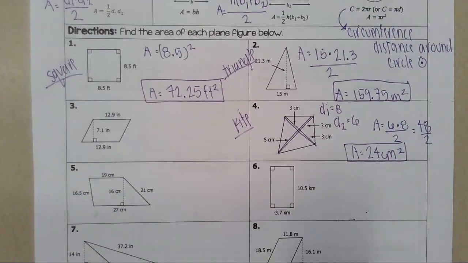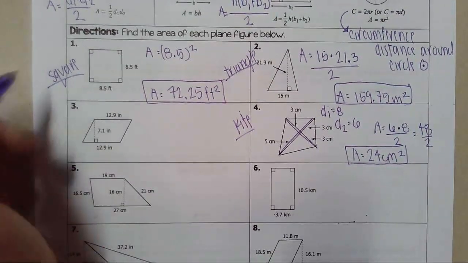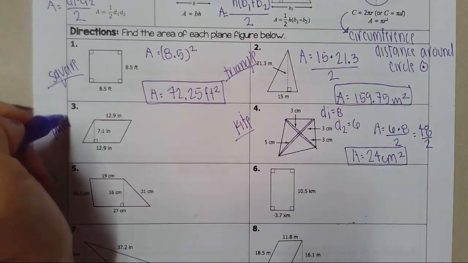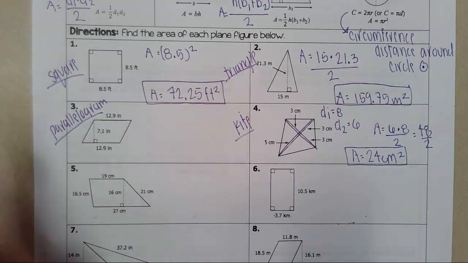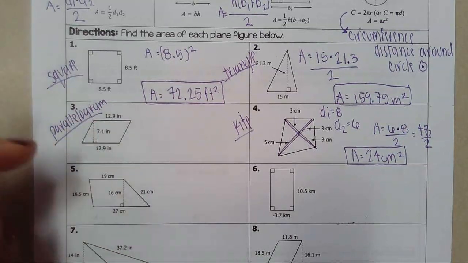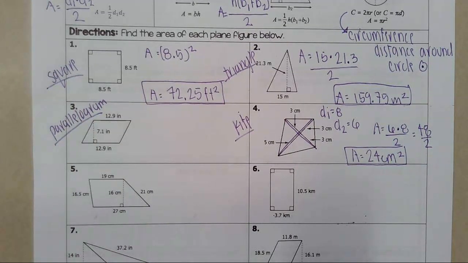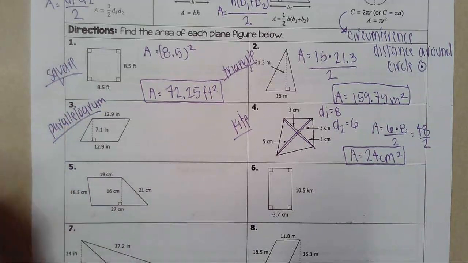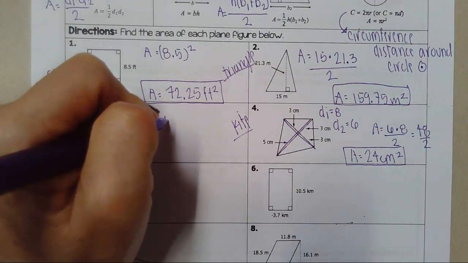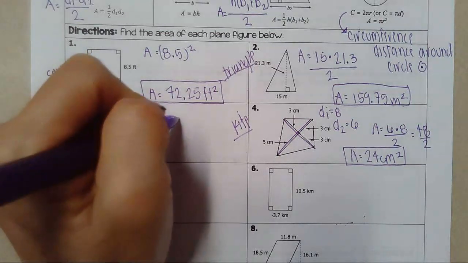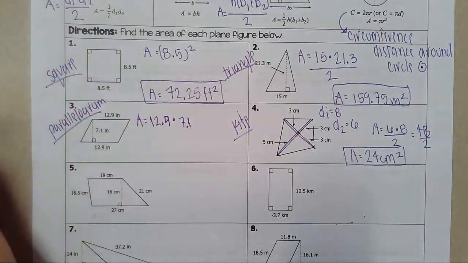Okie doke. Let's look at this parallelogram. And it's going to be your base, which is 12.9 times your height, which is 7.1.